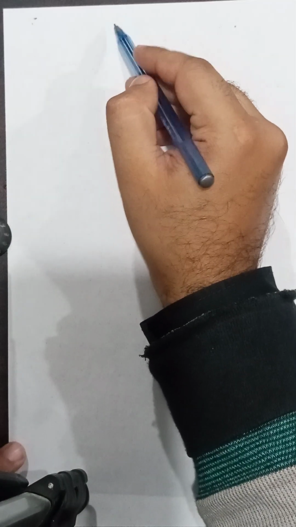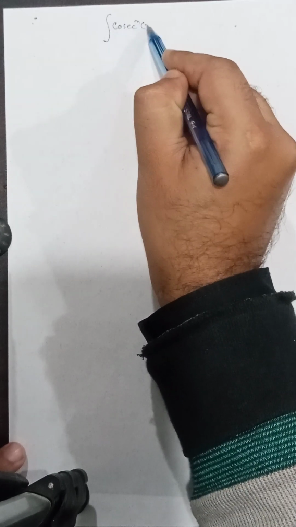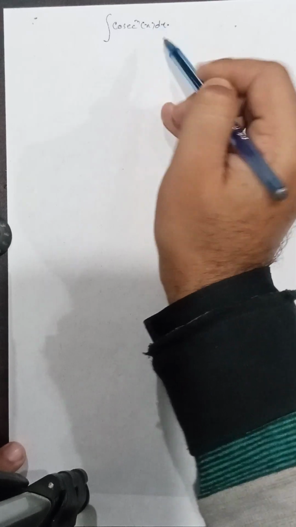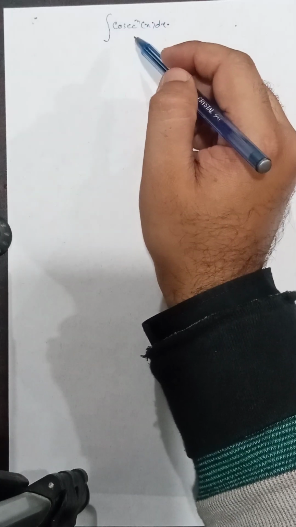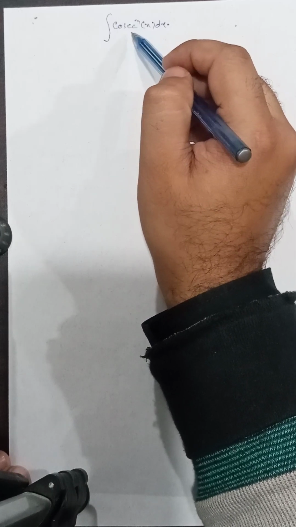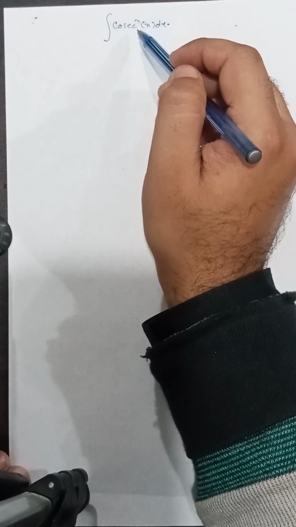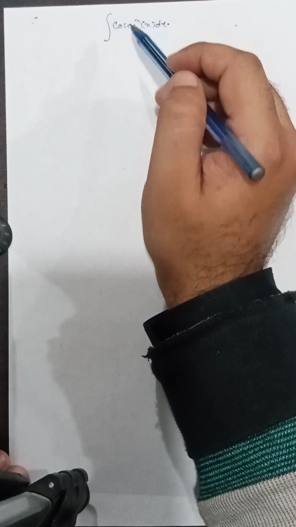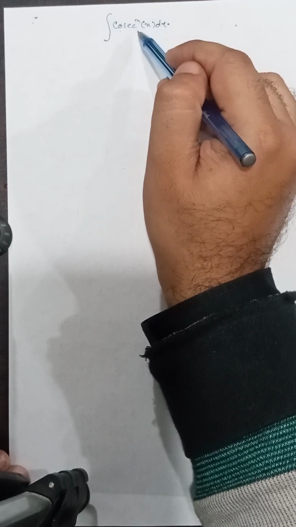Today's lecture is the remaining reduction formulas for trigonometric functions, which is cosecant power n of x with respect to x. This is today's function, and we will find its reduction formula. We will split this as we split the previous functions, which were secant of x, cosine, sine and cos. Now we will split this function also, which is integratable.